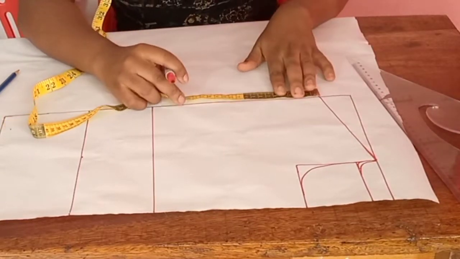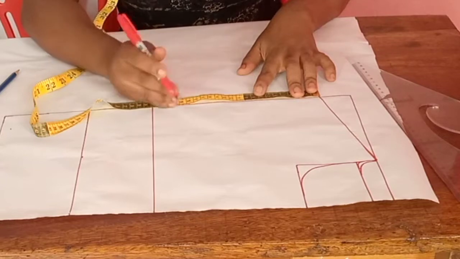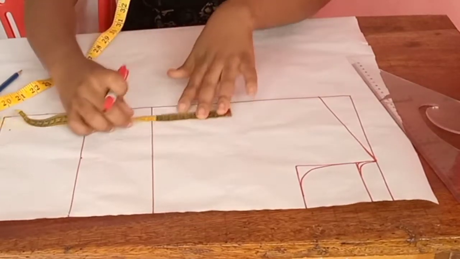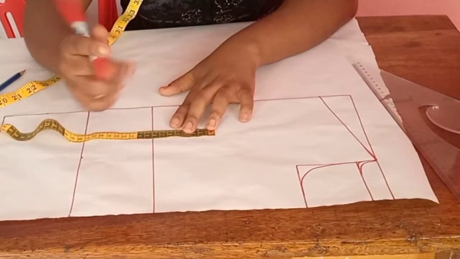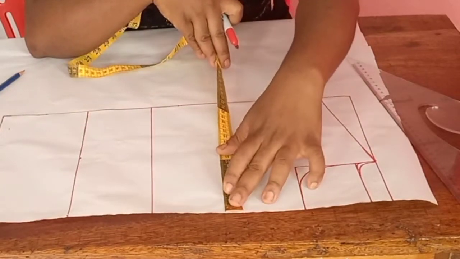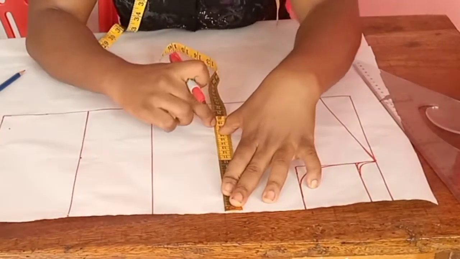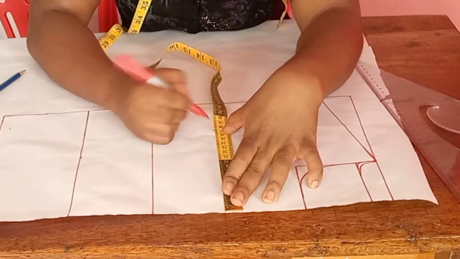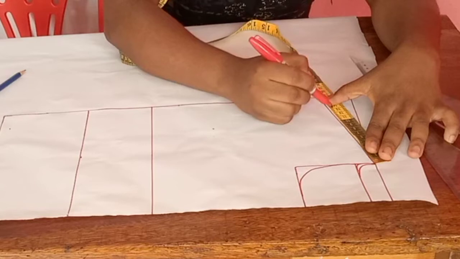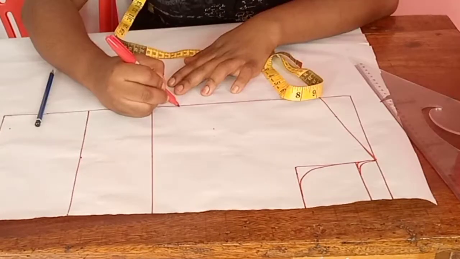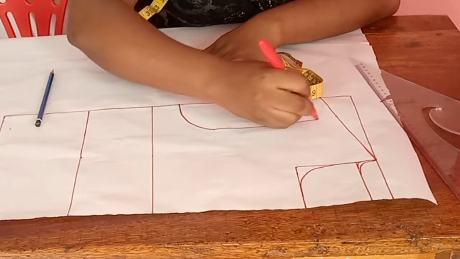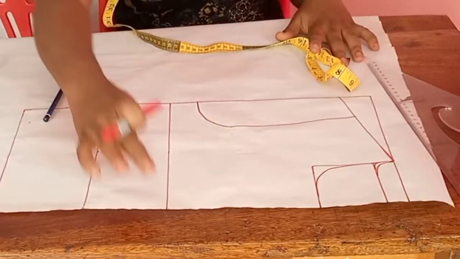Now from the 4 centimeter point, go down by 18 centimeters as the armhole length. Now from the bust point, go up by 8 centimeters and place the front chest measurement. The front chest measurement I'm working with is 34, and 34 divided by 2 is 17. On this diagonal line, place the shoulder measurement, which is 12 centimeters, and connect the points. By the time you're done, you have the armhole curve.